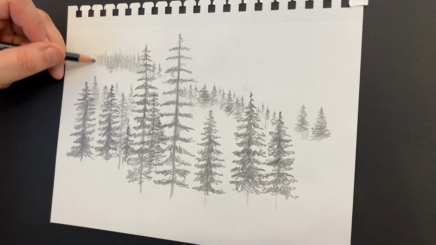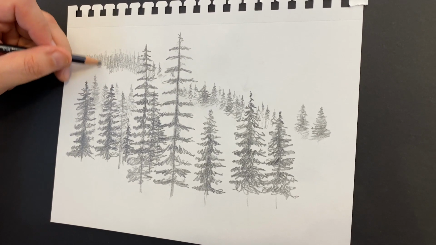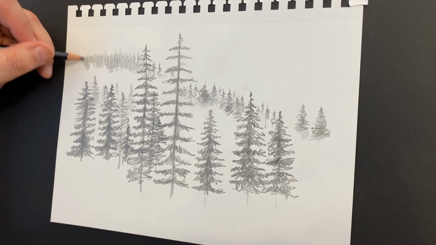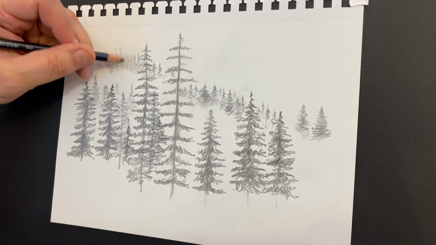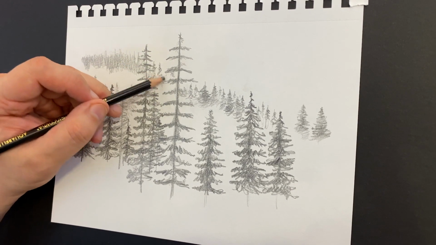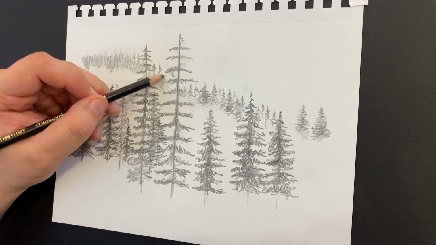The effect that it's going to have is that there's hundreds of trees up in the distance. But you can do that so easily and so quickly just by kind of giving the illusion that there are trees up there. Coming across to the right side, I'm just going to shade that in a bit.